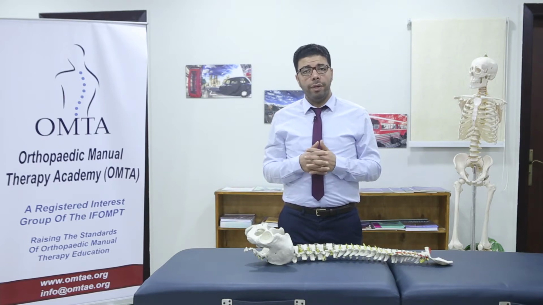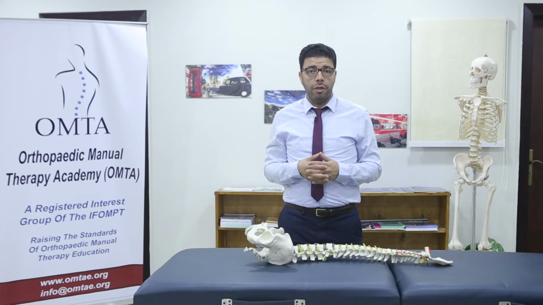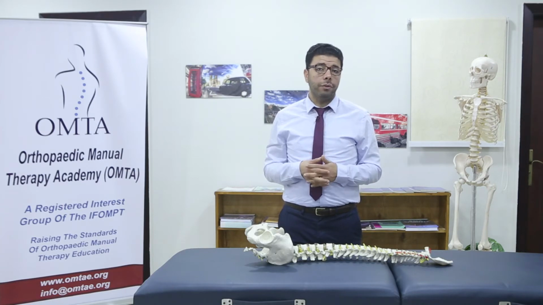First of all, we have to make sure that there is no serious pathology or serious condition. For example, there is no fracture. And you can do that by referring her for X-ray or scanning. If the X-ray has revealed no fracture, in this case, we need to look at this patient as a shoulder patient with a musculoskeletal problem, which is that she has a problem moving the joint.